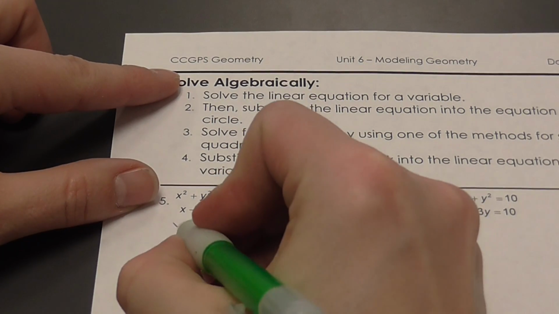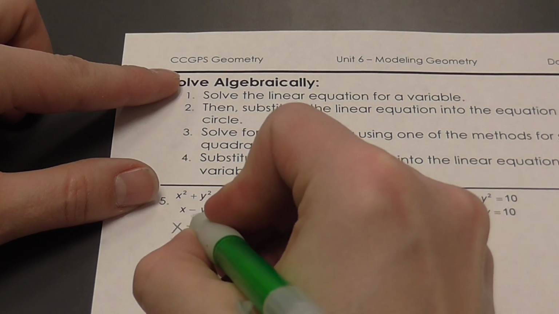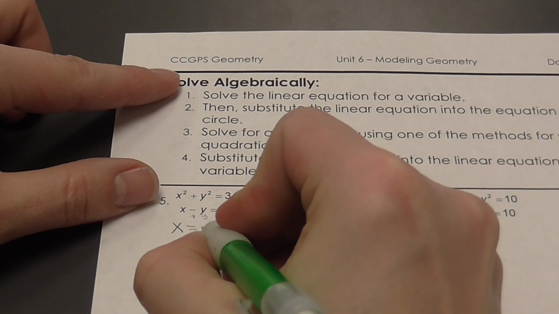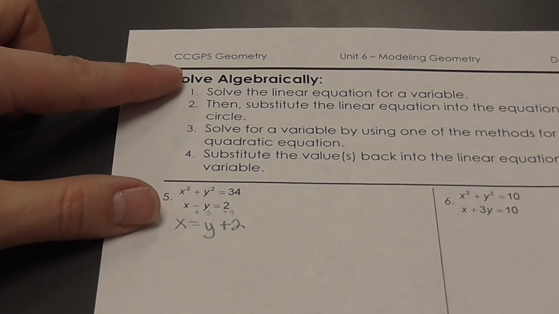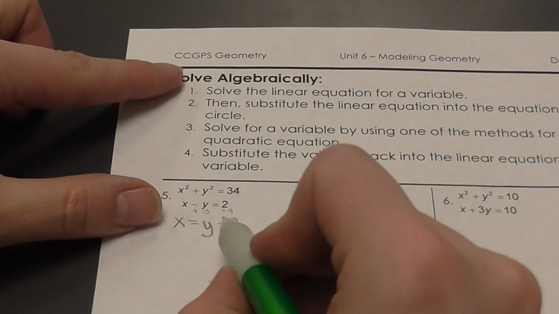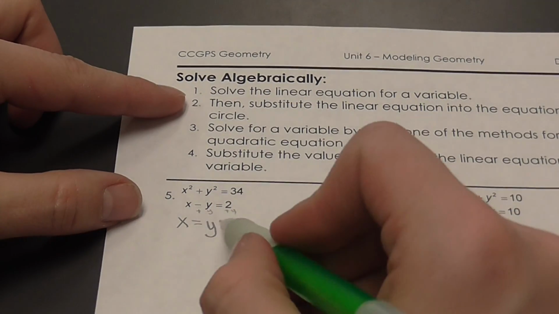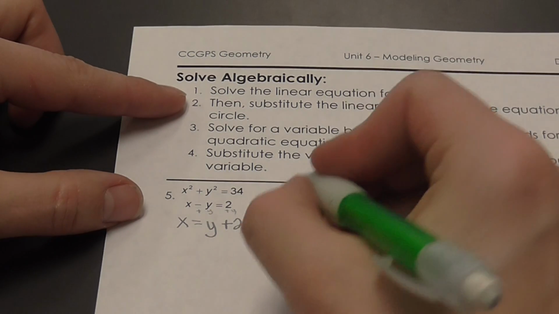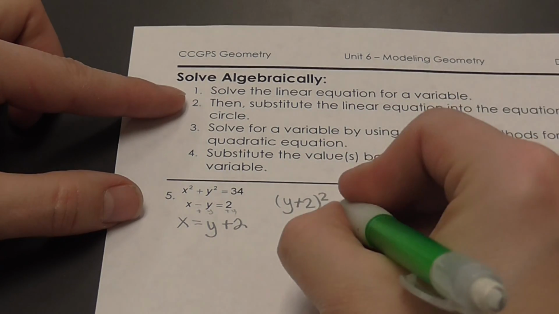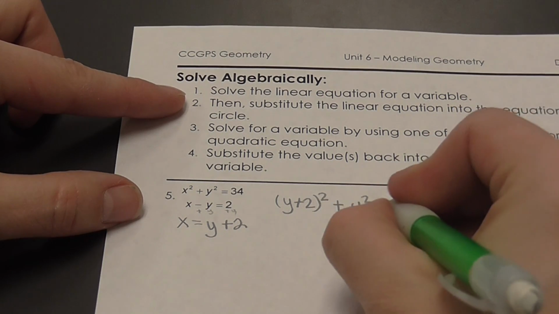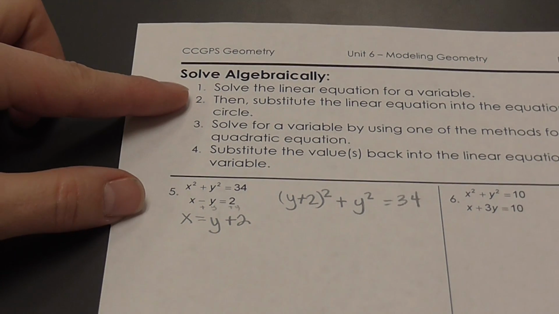I'm going to get x by itself. So x equals, I'm going to add y to both sides to do it, y plus 2. Okay, x equals y plus 2. If x is y plus 2, I then substitute it in to my equation. So I'm going to say y plus 2 squared plus y squared equals 34.